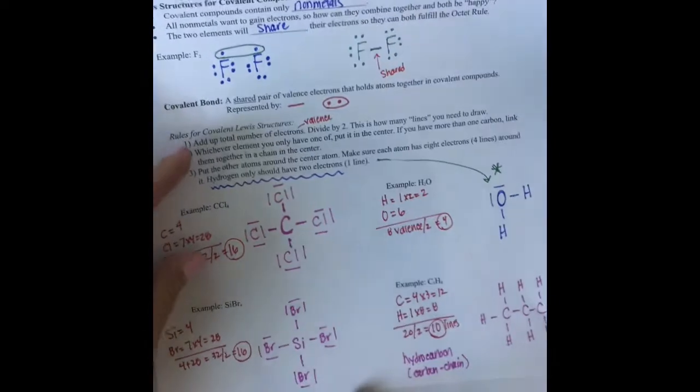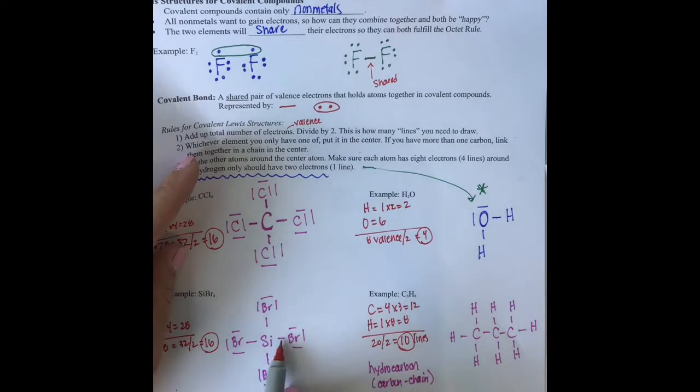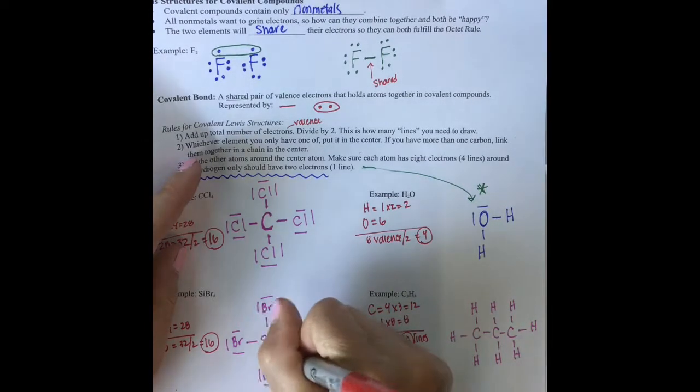Okay, on the back, we're going to look at some more complicated Lewis structures. They're going to follow the same rules. However, we're going to be creating some double or triple bonds. On the first page of your notes, these single lines are called single bonds.